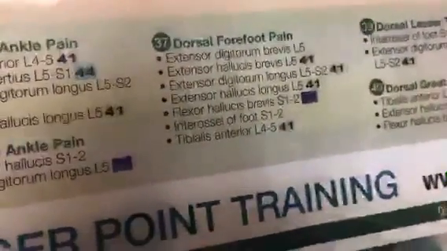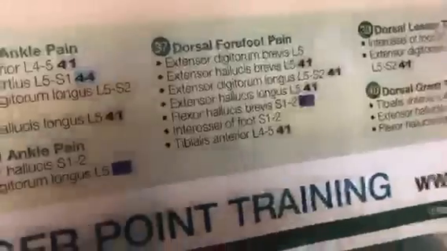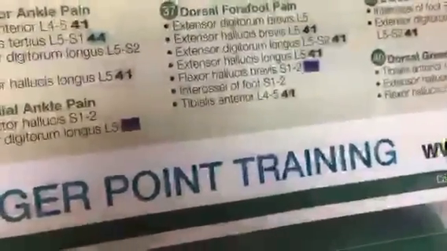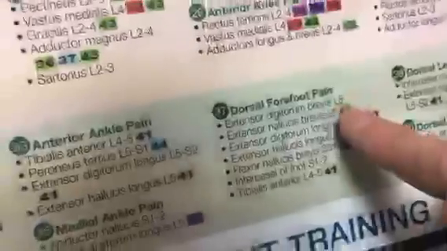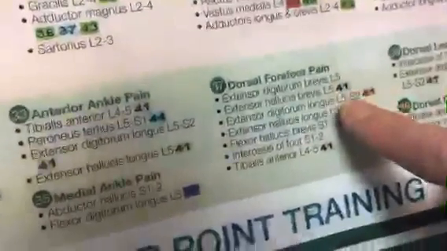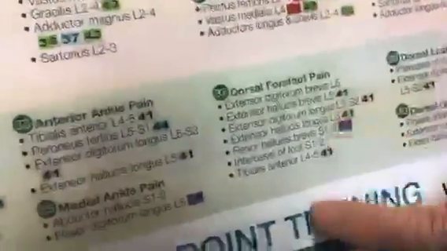Okay, so the extensor digitorum brevis, the extensor hallucis brevis, the extensor digitorum longus, the flexor hallucis brevis, the tibialis anterior, and the interosseous of the foot. Okay, so the least likely would be the tibialis anterior, and then all these toe extensors, the extensor digitorum brevis, extensor hallucis brevis, extensor digitorum longus. So all these. Let's take a look at those little measurements.